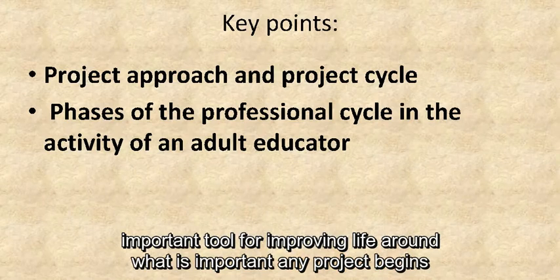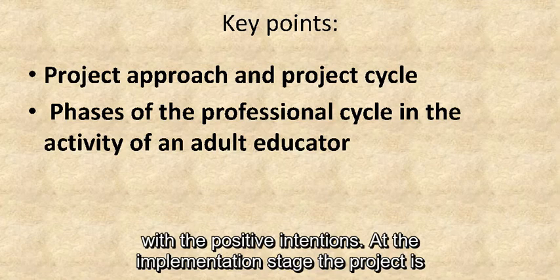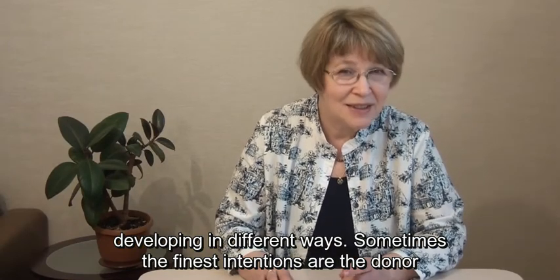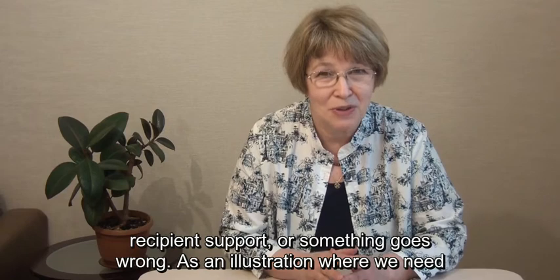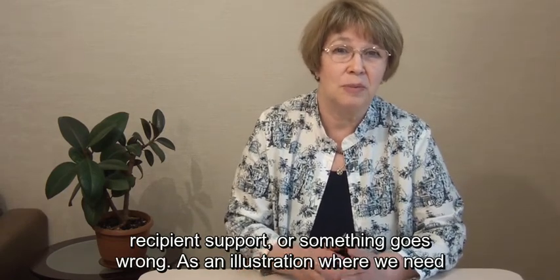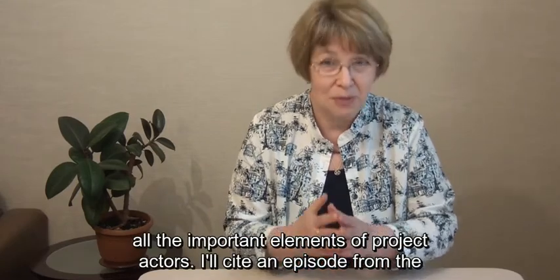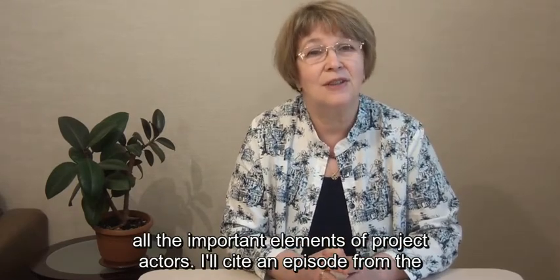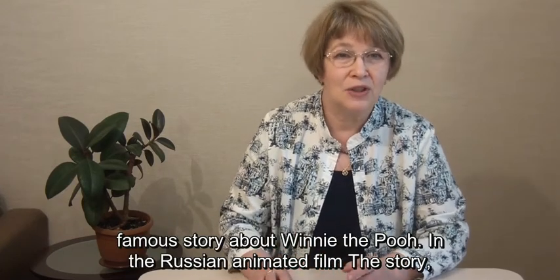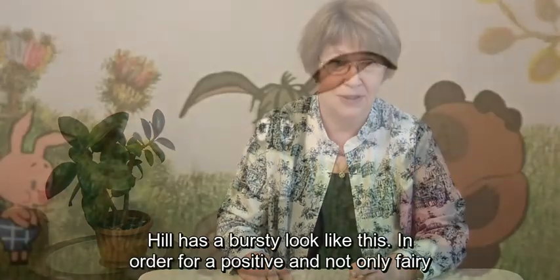What is important? Any project begins with positive intentions. At the implementation stage, the project develops in different ways. Sometimes the finest intentions either do not receive support or something goes wrong. As an illustration where we meet all the important elements and project actors, I'll cite an episode from the famous story about Winnie the Pooh. In the Russian animated film, the story Eeyore has a birthday looked like this.